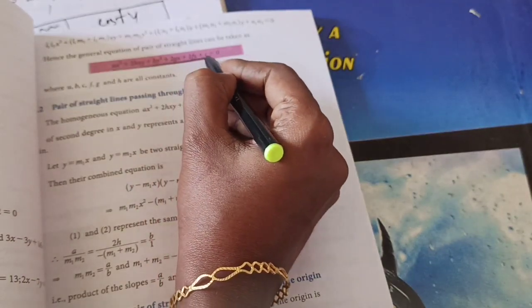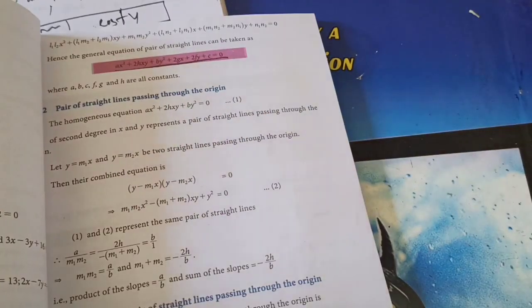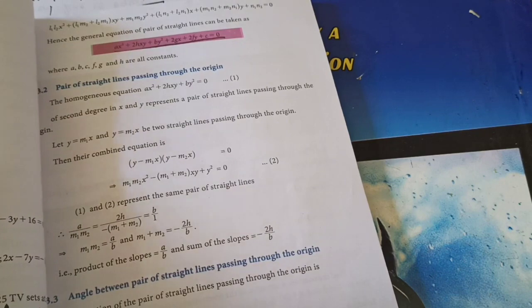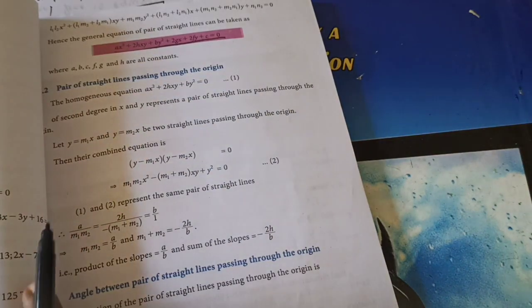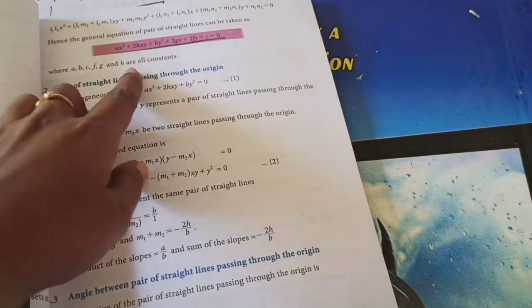Ax square plus 2hxy plus by square plus 2gx plus 2fy plus c is equal to 0. What you need to do: first put the heading pair of straight lines. Next heading, combined equation of the pair of straight lines. Write down this line. This one you will use in the problem.